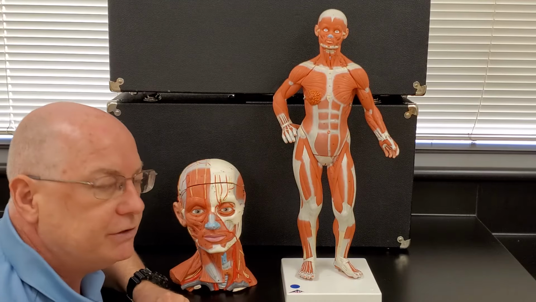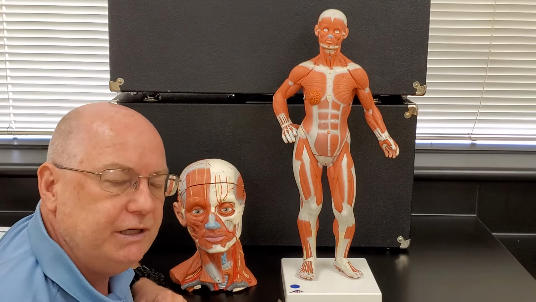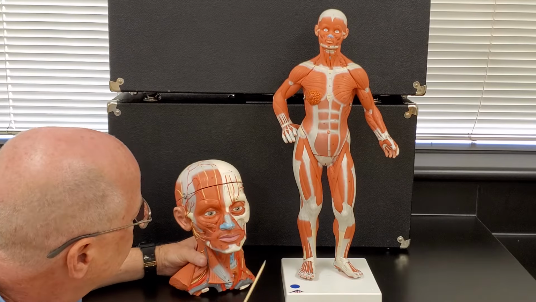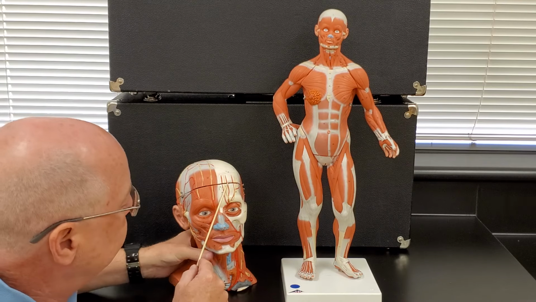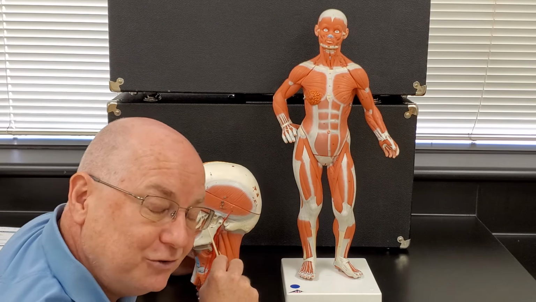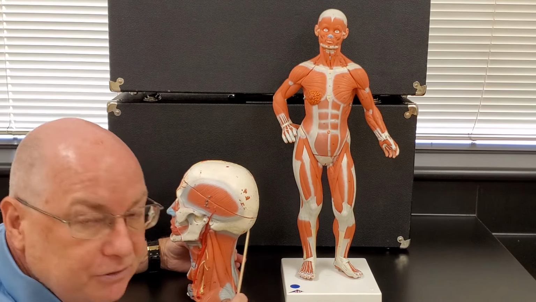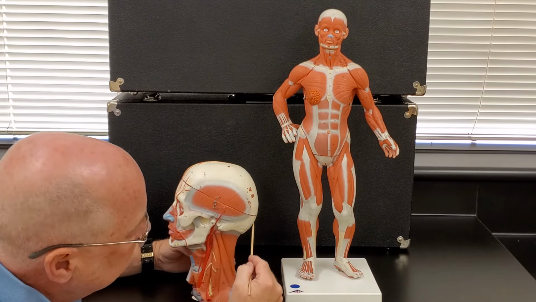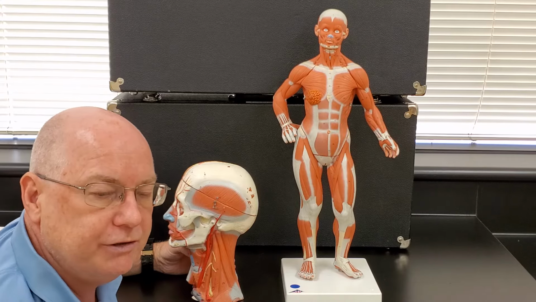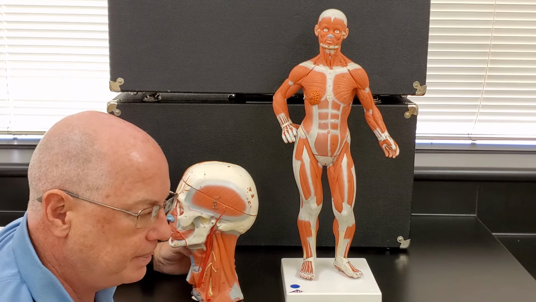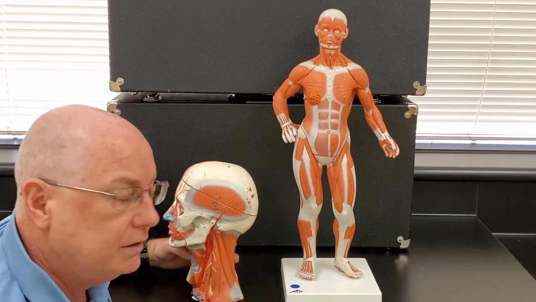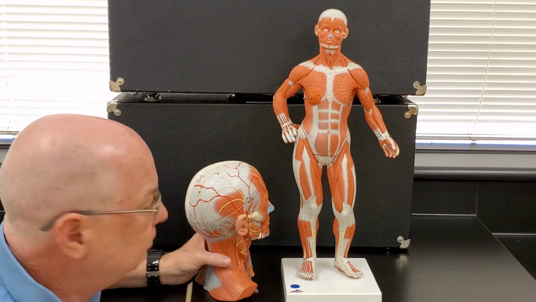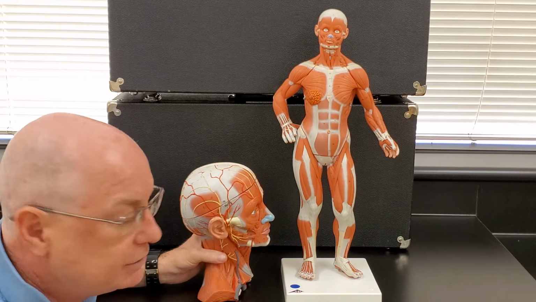So if you start on the list, the first muscle on our list is called the occipitofrontalis muscle. Now, the occipitofrontalis muscle goes from the frontal bone in the front to the occipital bone in the back. So we have a muscle that connects from the frontal bone to the occipital bone. It's called the occipitofrontalis muscle. And then that muscle actually has a belly on the frontal bone, there's a belly on the occipital bone, and then there's a tendon that connects them.